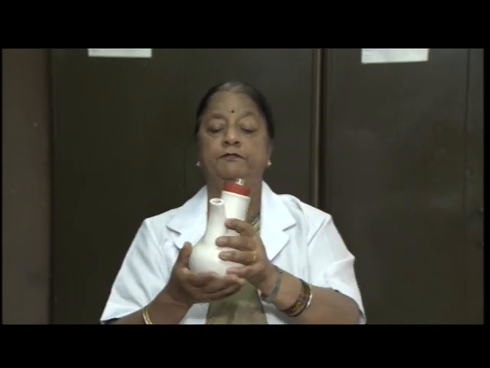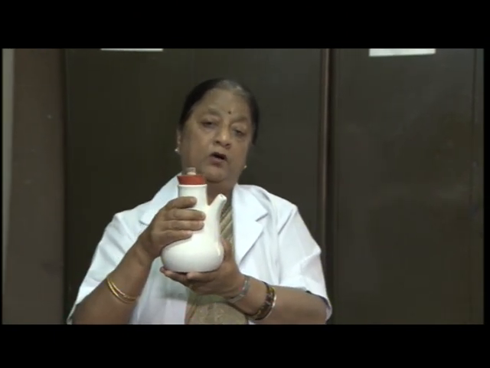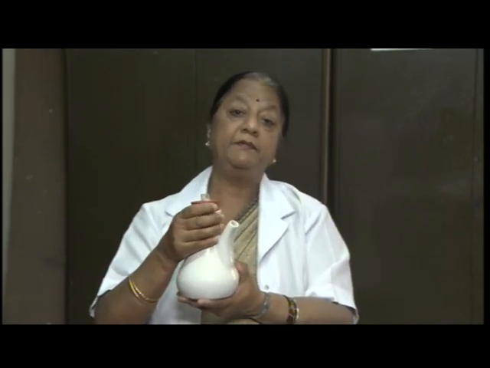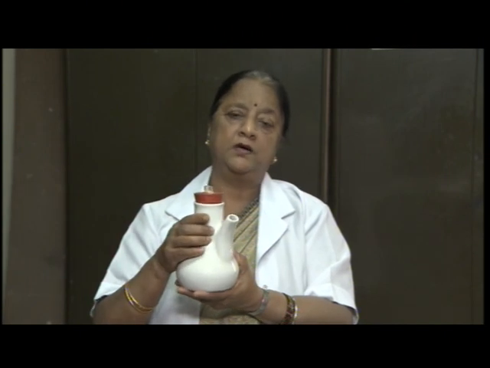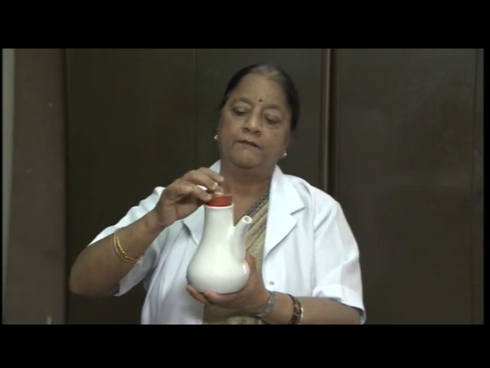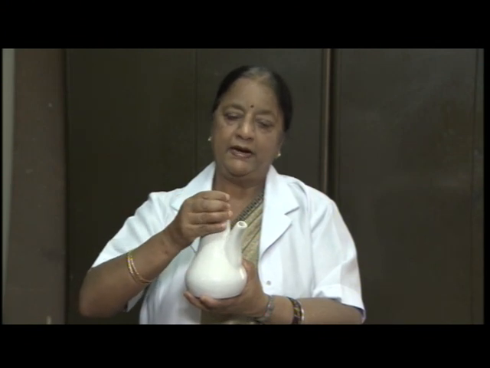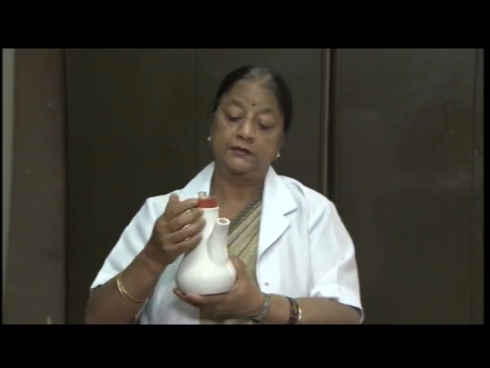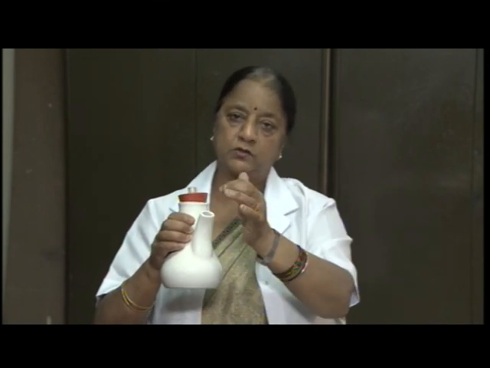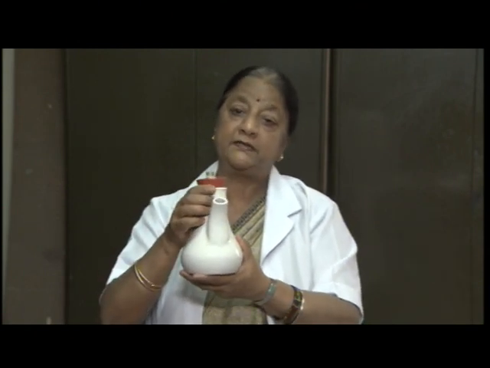Then we make use of an inhaler for patients who have lots of secretions in the respiratory tract, to get rid of those secretions. So, we give them inhalation. This kind of inhaler is called Nelson's inhaler. This is the spout, and this is the mouthpiece, through which the person takes in the steam and exhales through the nose. And when we give it to the patient, we remove the cotton from this. So, the air enters from here and the steam moves up and the patient takes the steam.